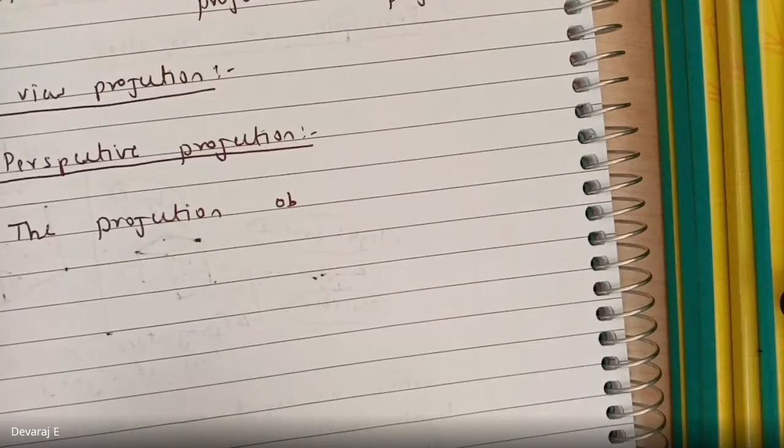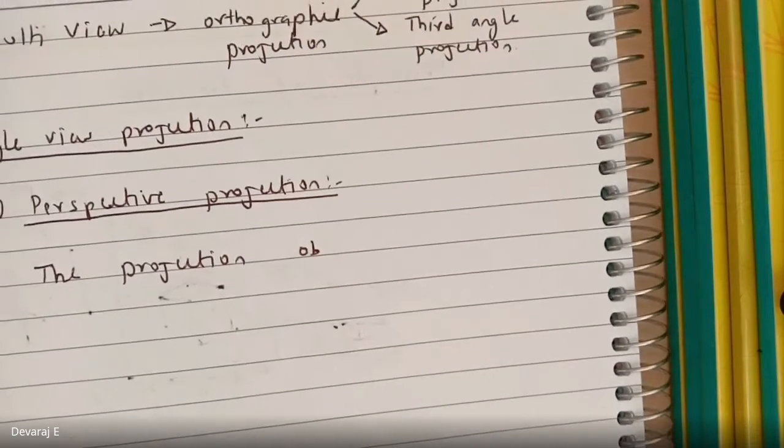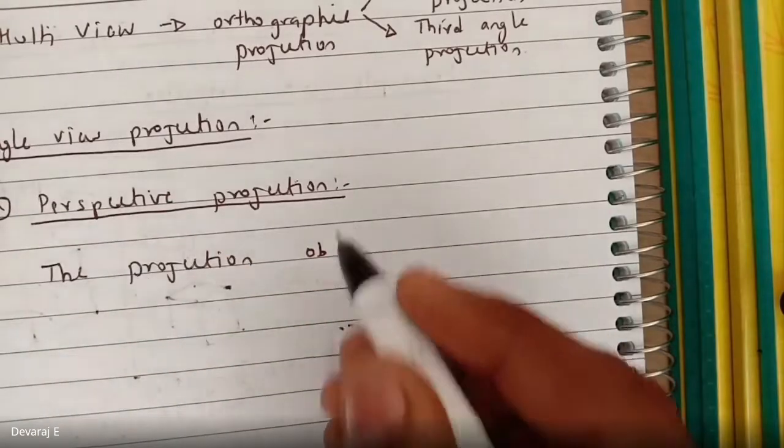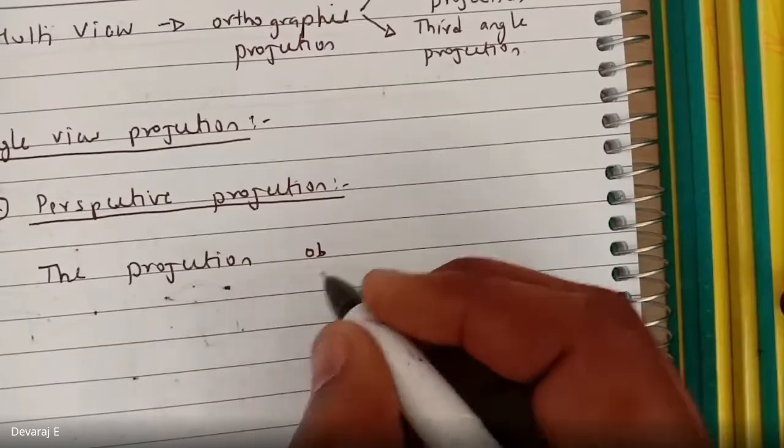Excuse me, sir. Tell me. Any doubts? Is this perspective or prescriptive? Yes, this is regarding the first type. In single view projection, we are discussing the first type. That is perspective projection. Okay, sir. Thank you.